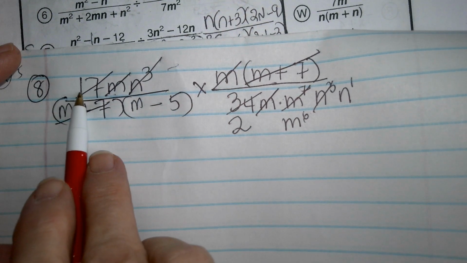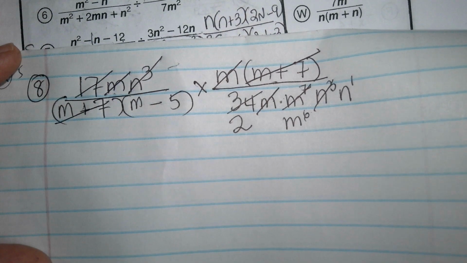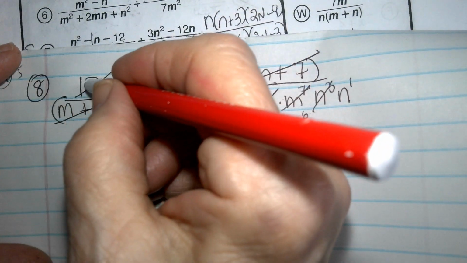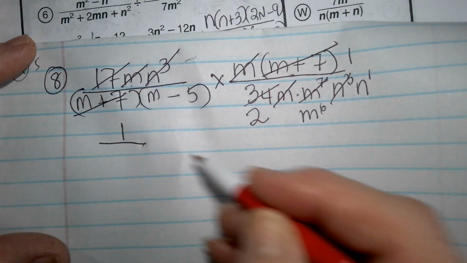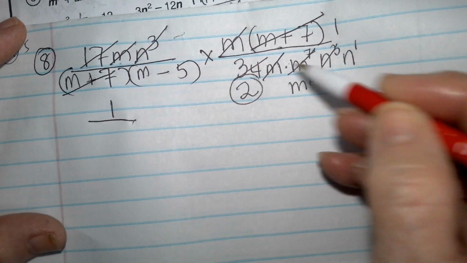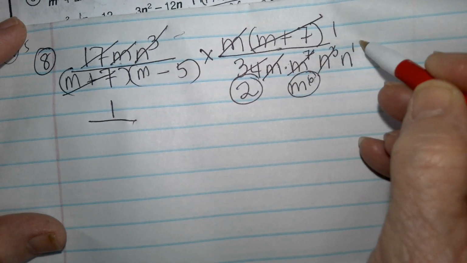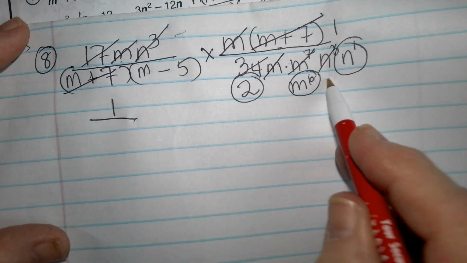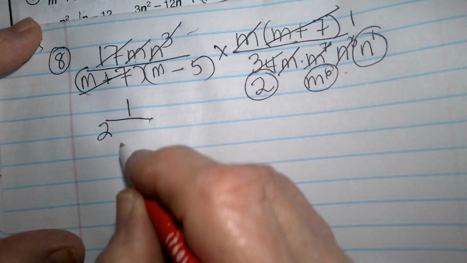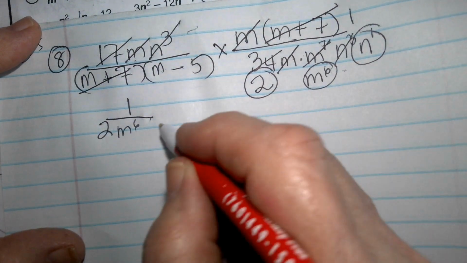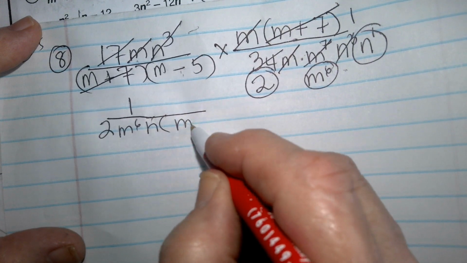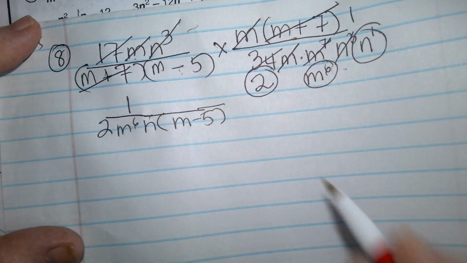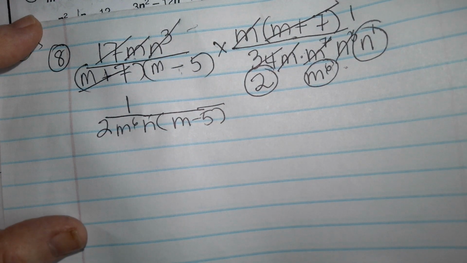So let's see, do we have anything left on top? We've got nothing except, who knows what's going to be left on top? 1. A 1. When you're down and you've crossed out your last thing, insert a 1. So it's going to be 1 over, and we've got to circle these here. Okay. So this is going to go first. 2 m to the 6th, n, and then also then the parentheses is last. And I think that should be it.